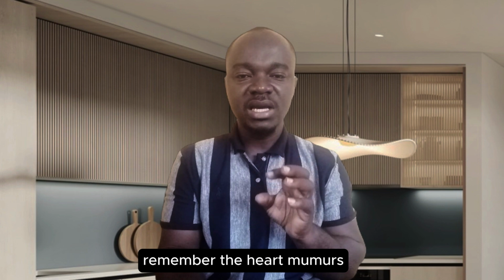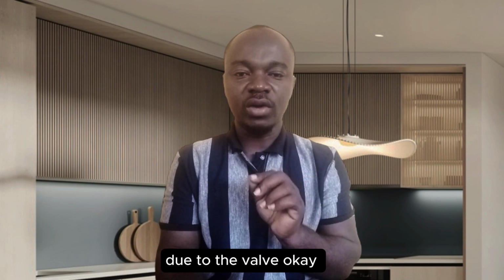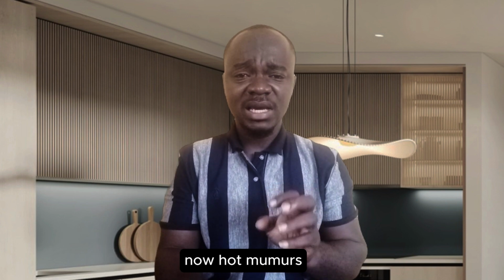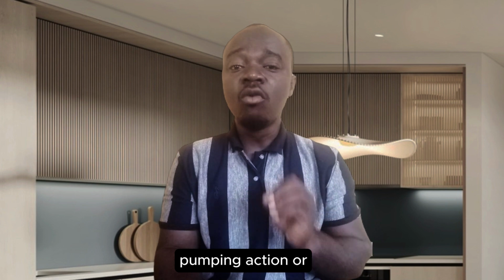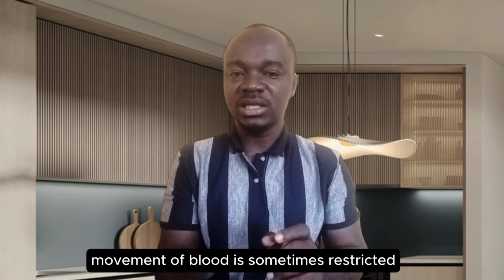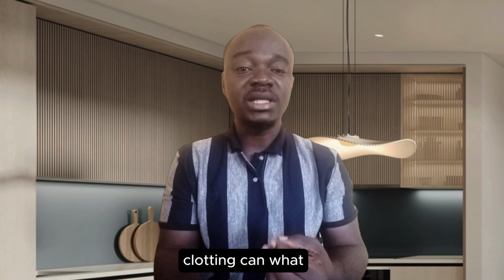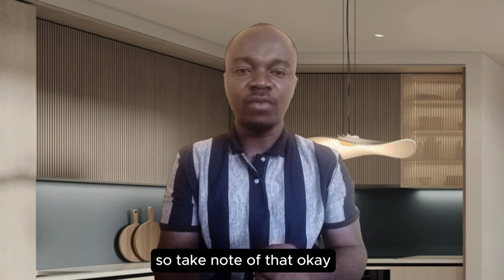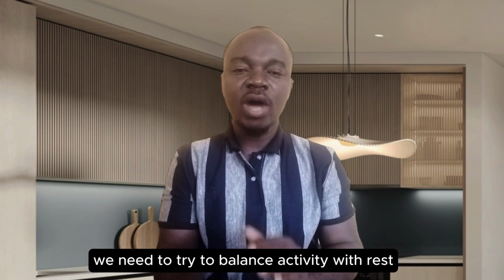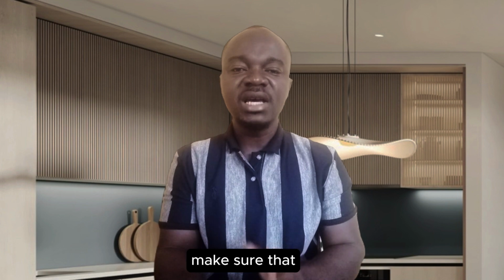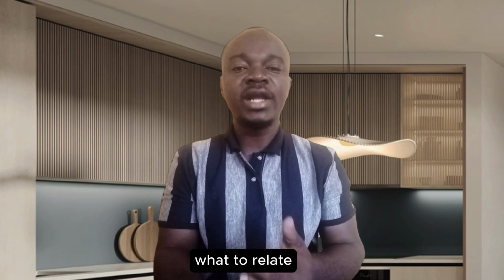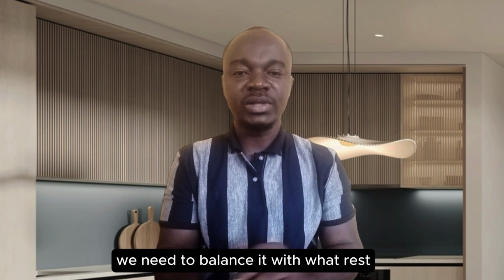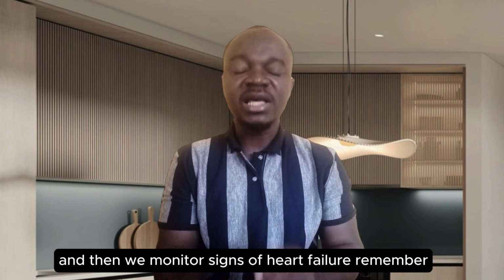Remember the heart murmurs, which are due to a problem with the valve. I told you about this particular valve. Now, with heart murmurs, the pumping action or movement of blood is sometimes restricted. It's slowed. Because of that, clotting can form. That small clot, thrombus formation, can be present. So take note of that. Because of this, we need to balance activity with rest to make sure that the patient is able to rest. Exercise also increases cardiac output. That is why we need to balance it with rest. And then we monitor signs of heart failure.